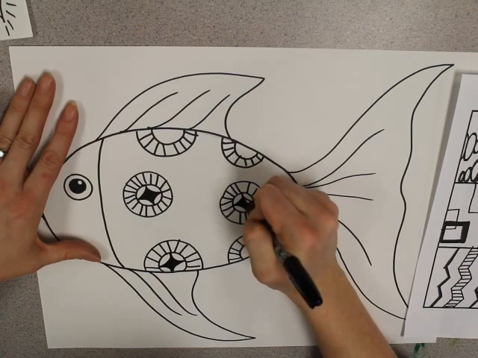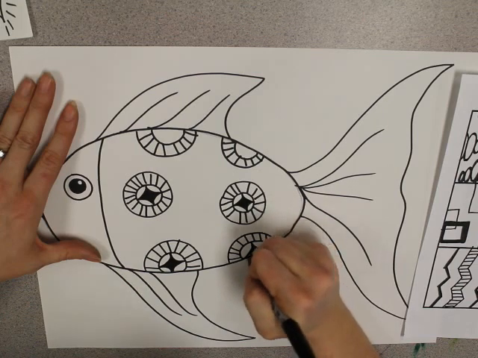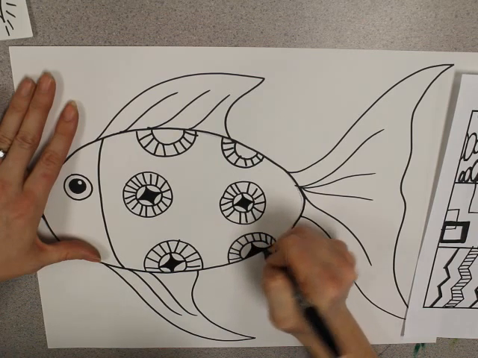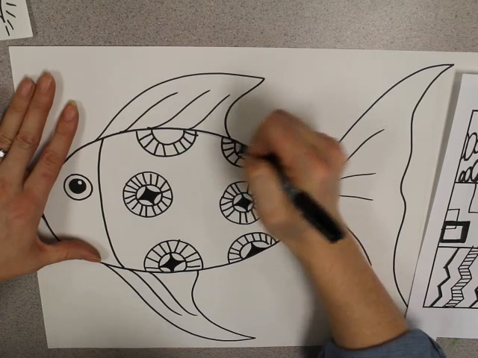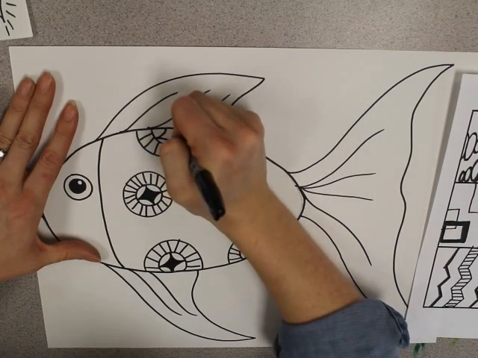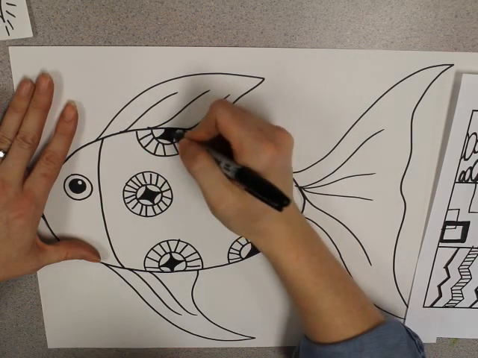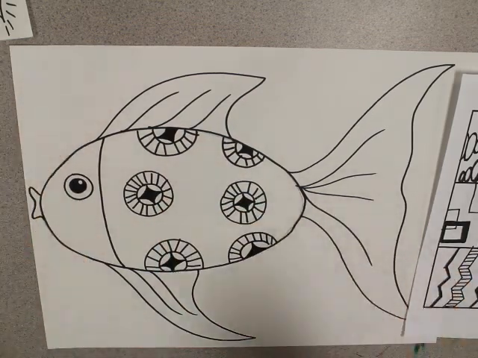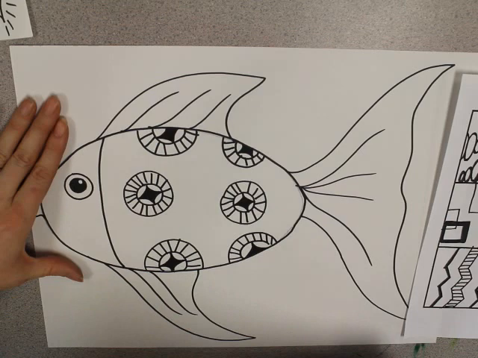Getting more black into this picture, so I'm creating more contrast. Again, when I'm coloring in, I'm coloring solid. I don't want any white to show in those areas, so I made sure that I colored it in completely. Now I think I want to add one more thing.